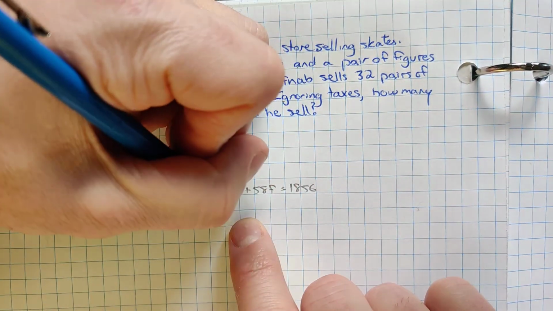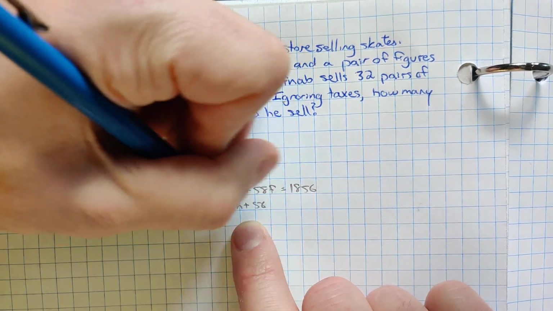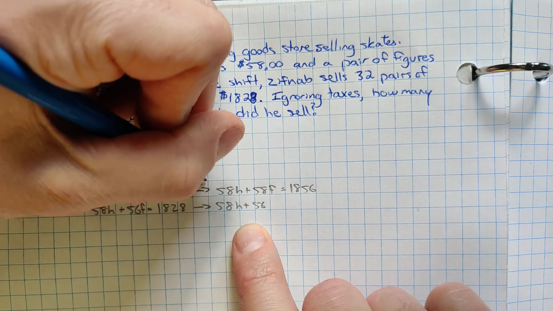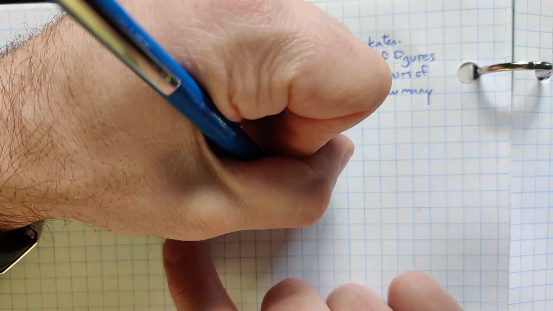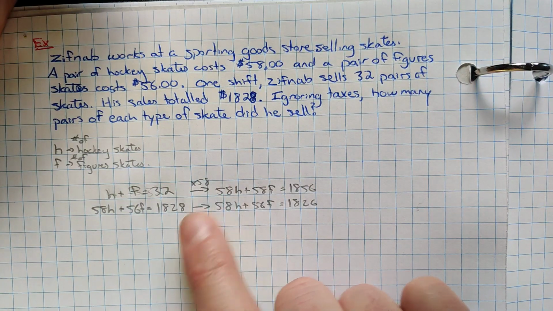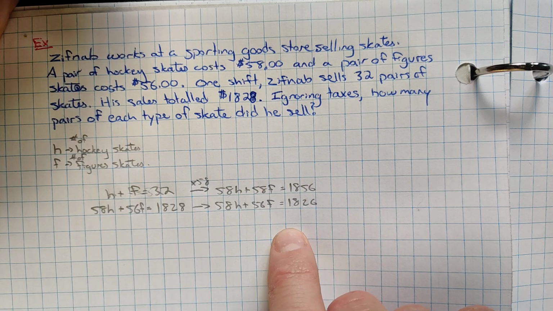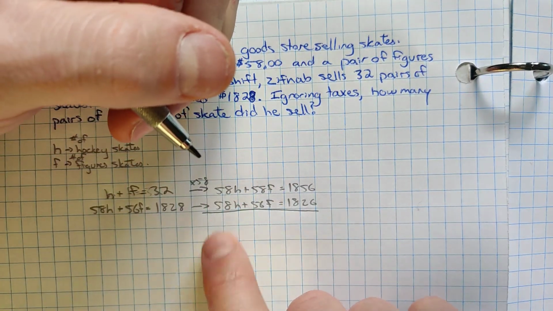And then I'll write my second equation. 58H plus 56F equals 1,828. So this was times 58. If I subtract both equations from each other, I will get the H's to 0.